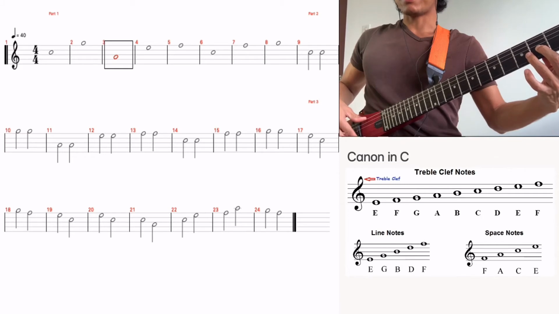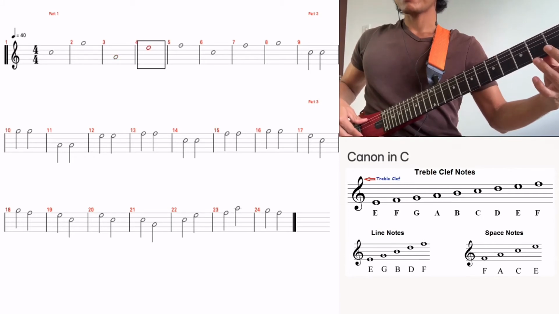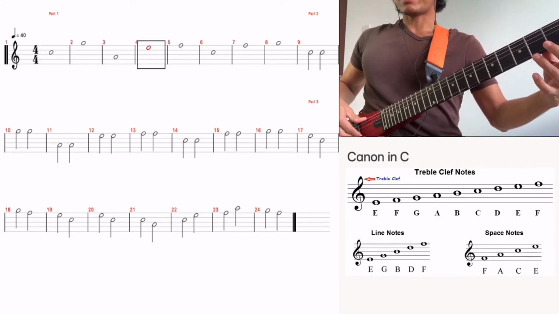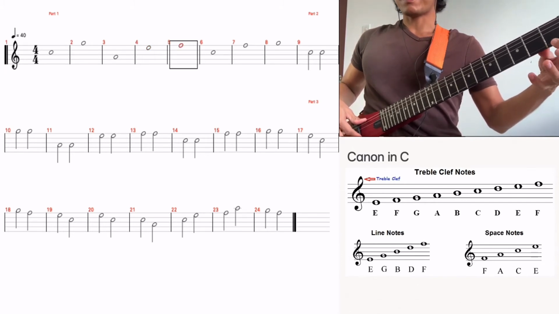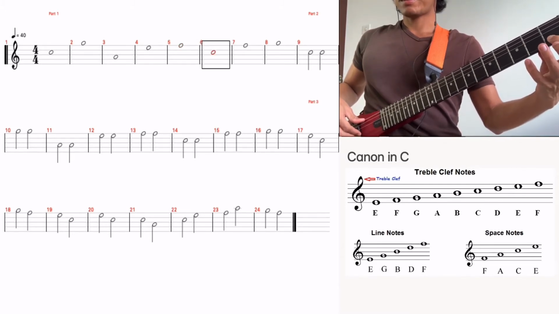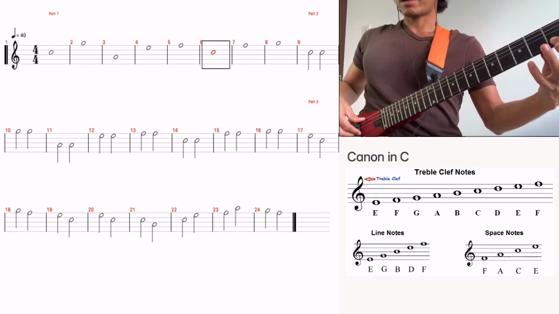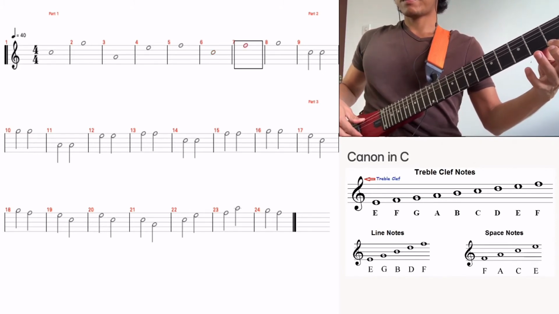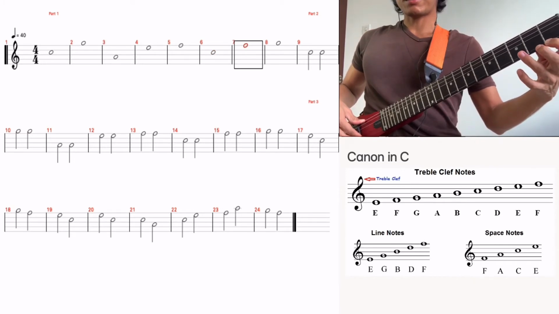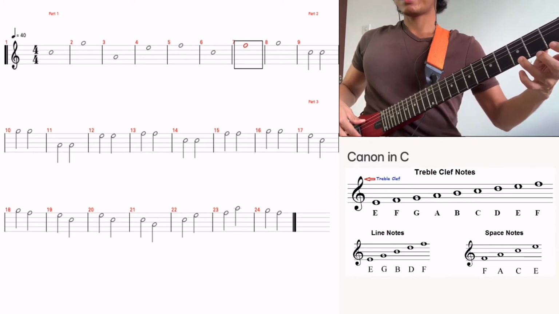That's the E note, and the next note is the F note, first string, first fret, and the next note is the C note, second string, first fret. That next note is a F note, first string, first fret, and that last note, remember that high one, is a G.